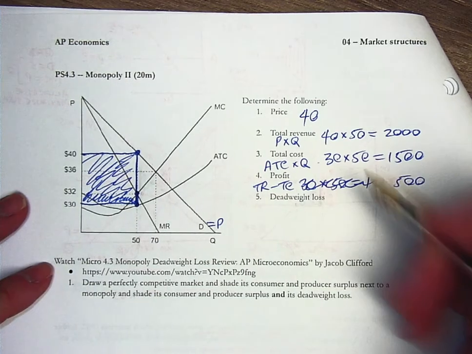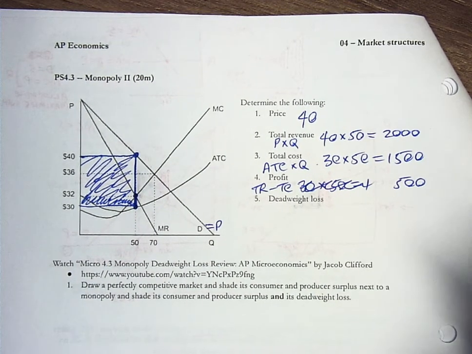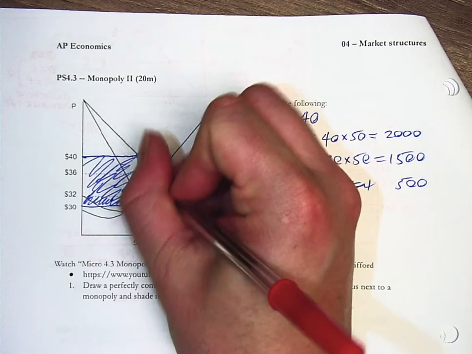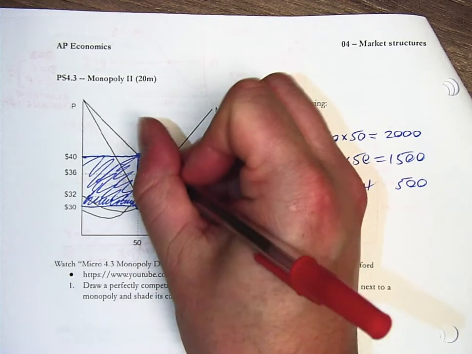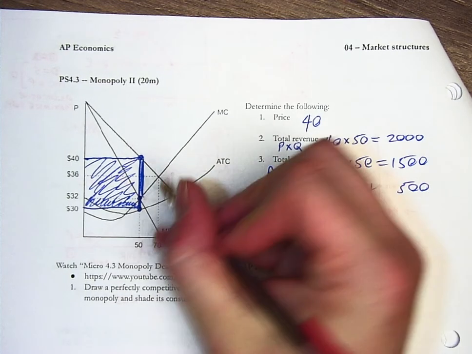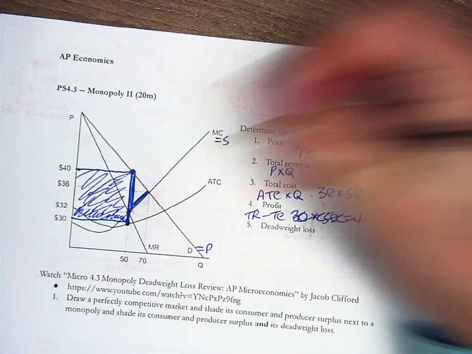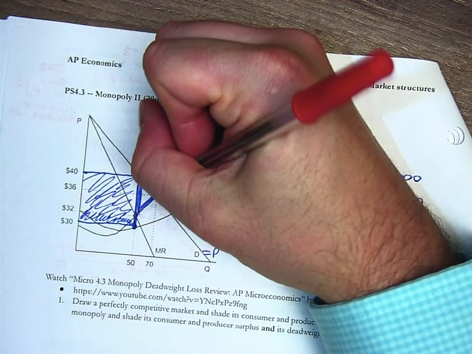Then the next question says deadweight loss. Now, deadweight loss is going to be the area of the quantity of the transactions that are occurring along the supply curve. So this is the supply curve along the demand curve.